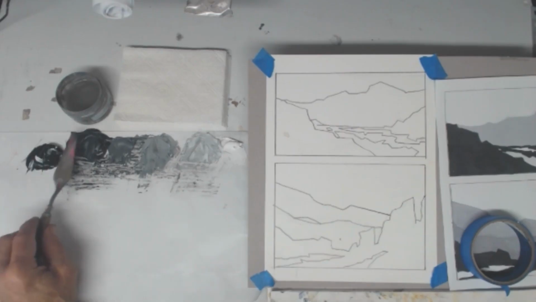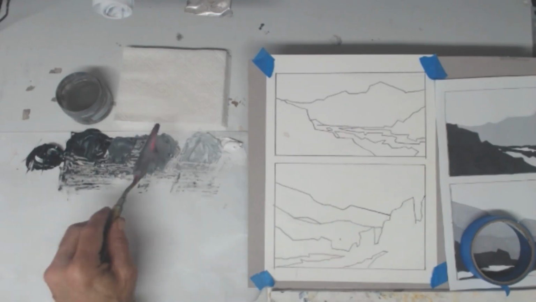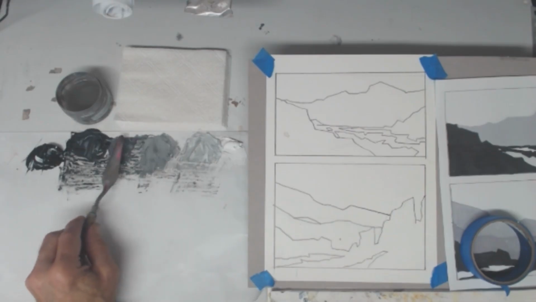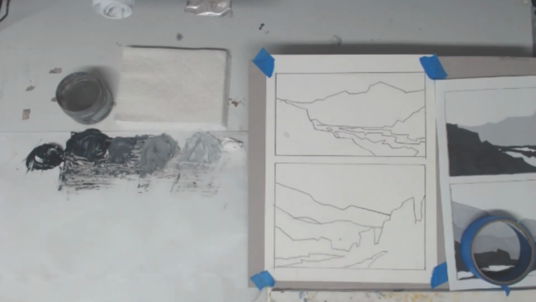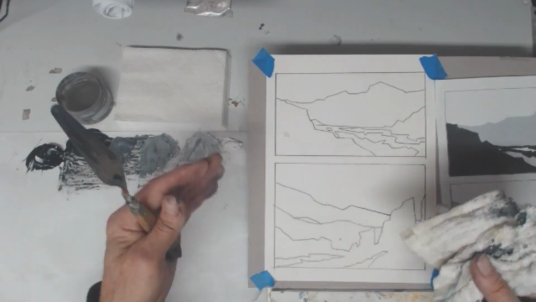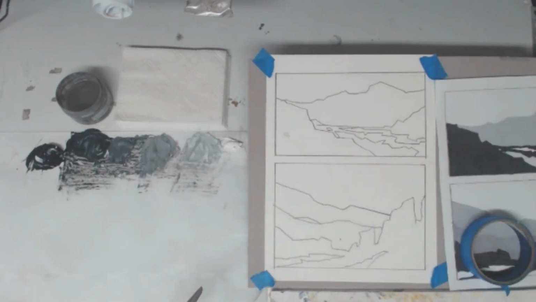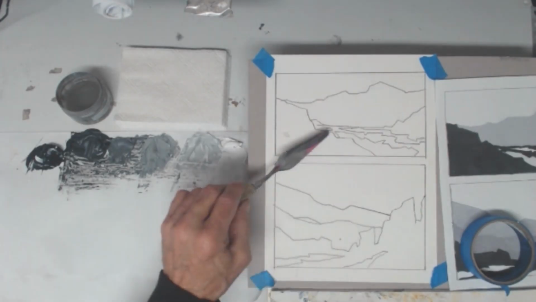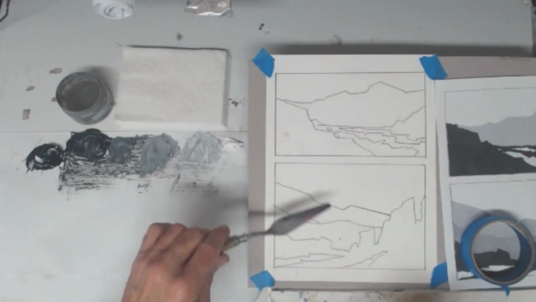So these would be the two darkest areas, these are your two middle, basically, and then these are your light areas. So what we're going to do is start with just three values, and that will help define the basic design that we want to work with.